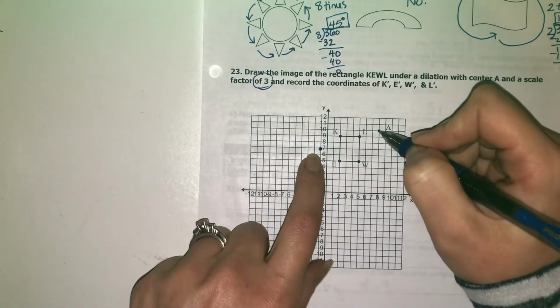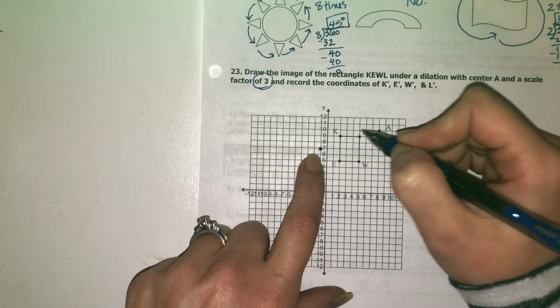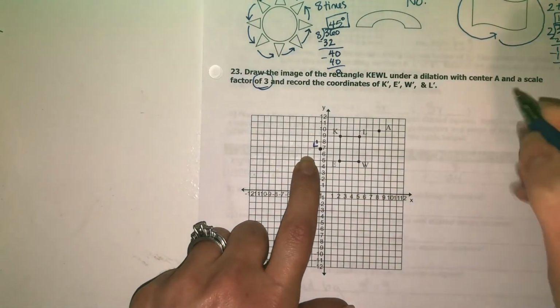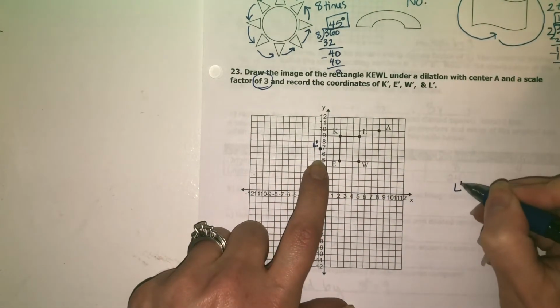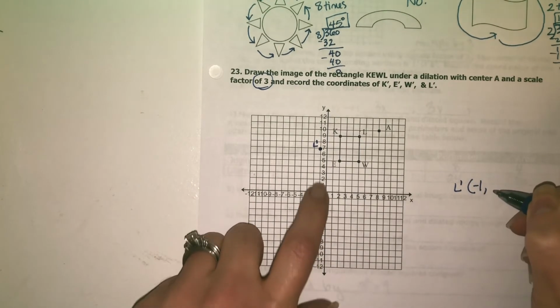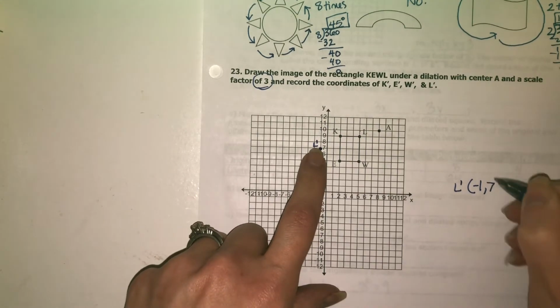So from A, originally it was over 3, down 1. Now it's over 9, down 3 to take me to L prime. So L prime's coordinates are -1, 7.